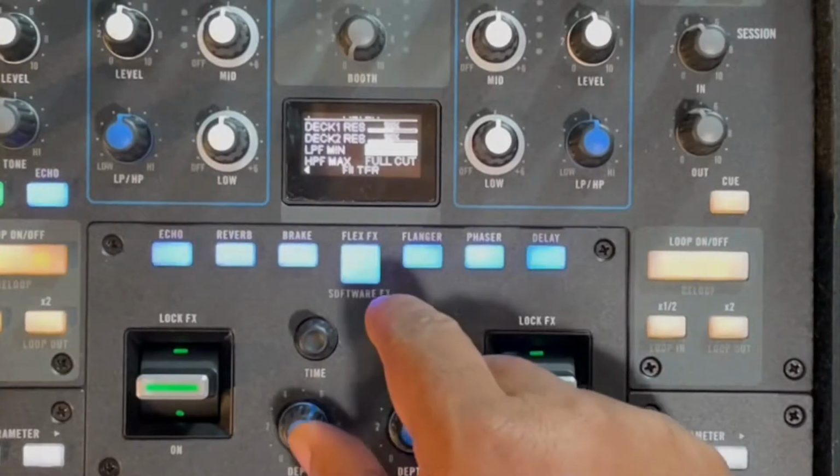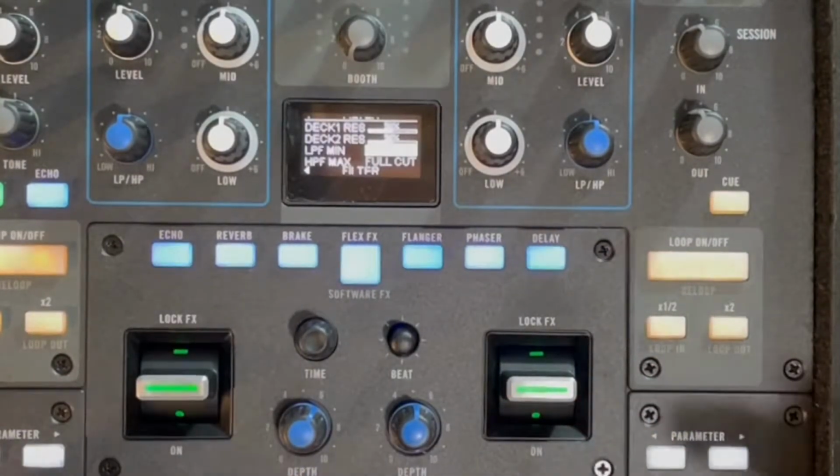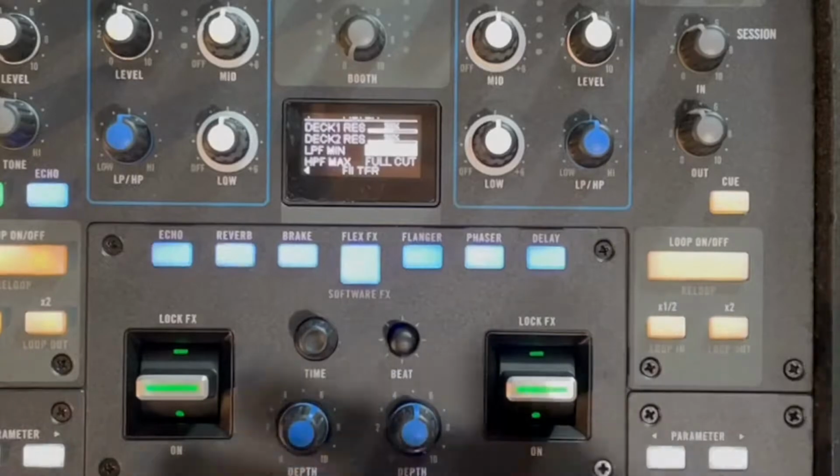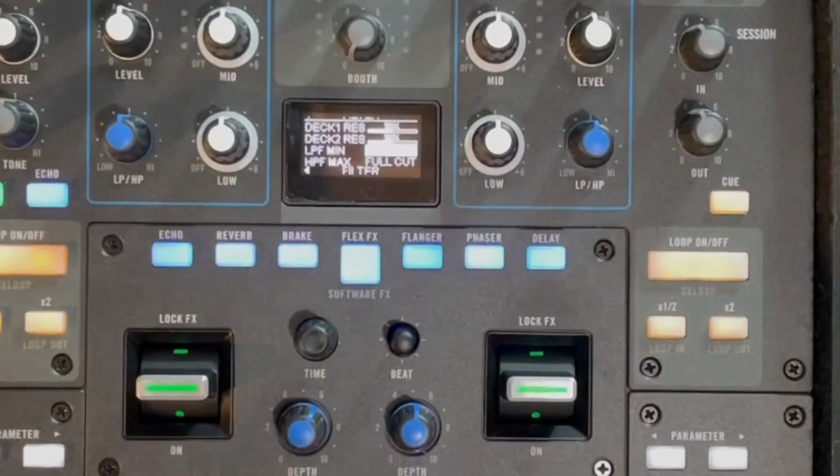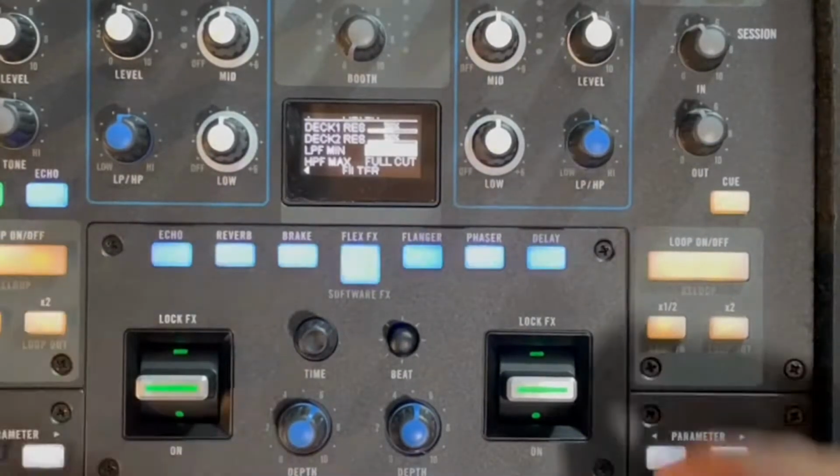And we'll just leave it at that. But that is an interesting little control to know about. So if you don't like your filter knobs to be a full cut left or right, you can choose it per deck, and it's really nice.